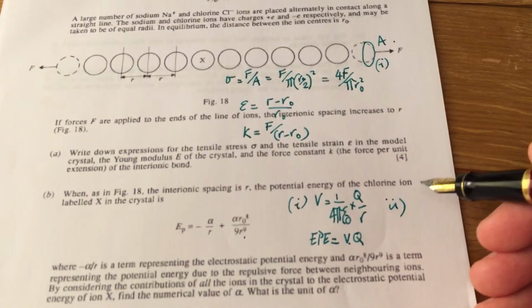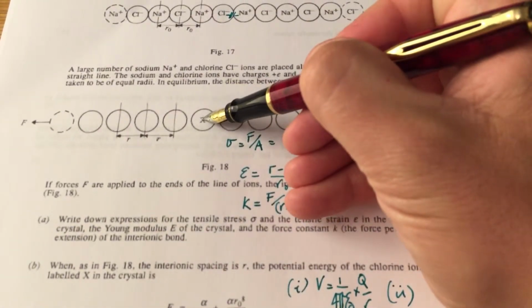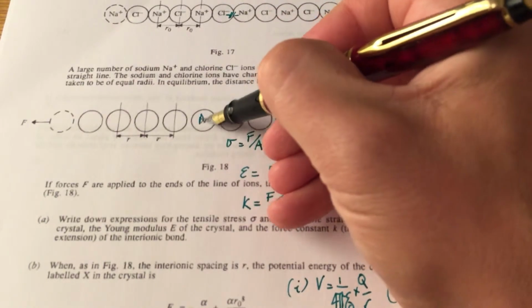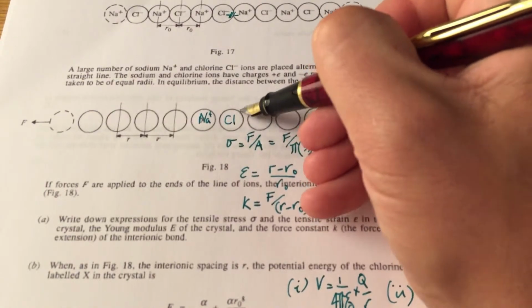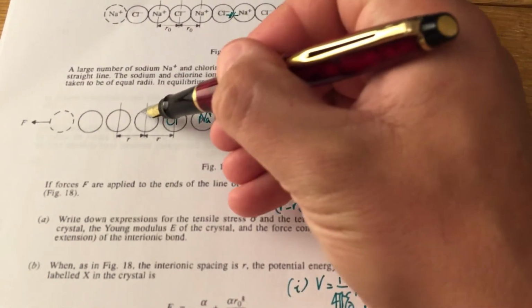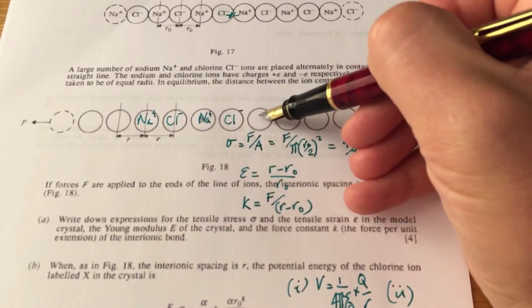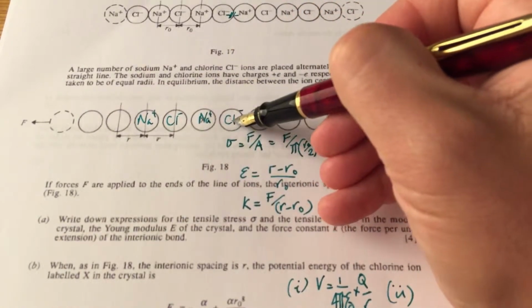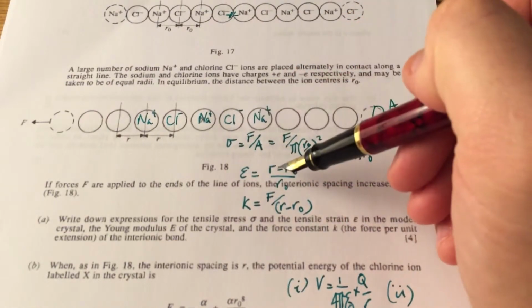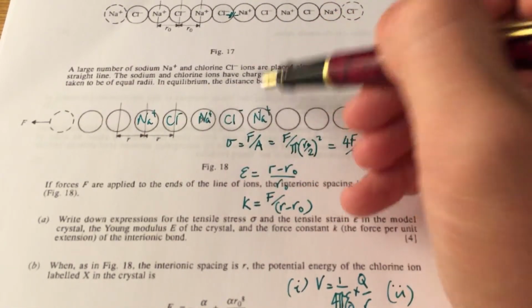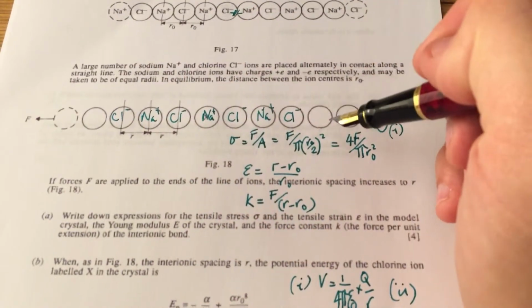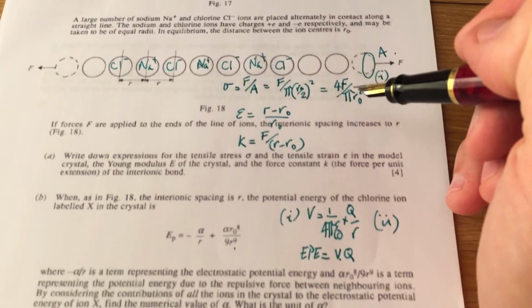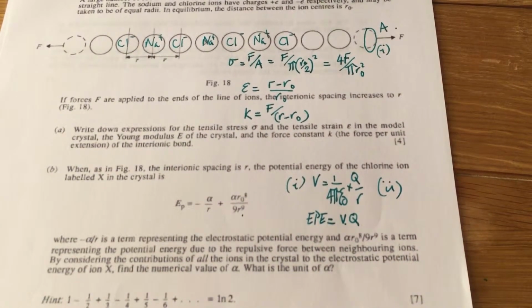Hint 2 is consider what happens if this is, say, sodium, for instance, Na+, then what is going to happen around them? Then you have Na+, and then you have Na+. So what is happening on either side? And where is this attraction coming from? Okay, so how do we go about it? Let's get another sheet of paper just to build this up.